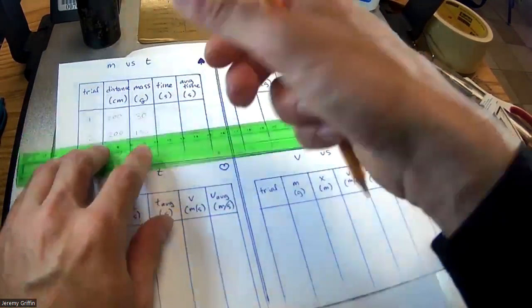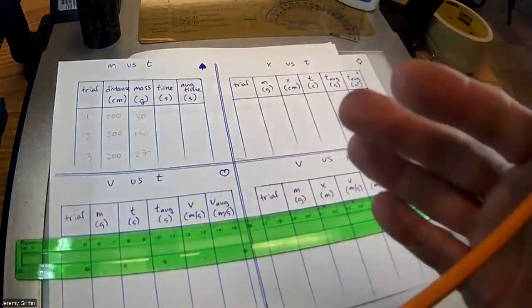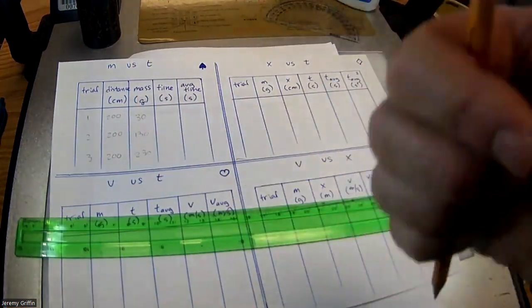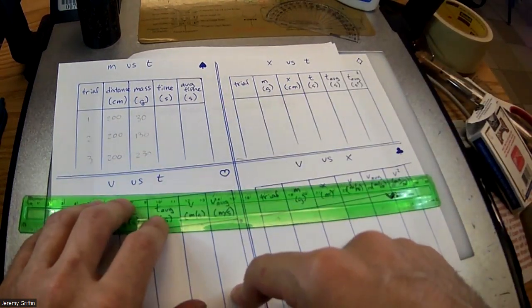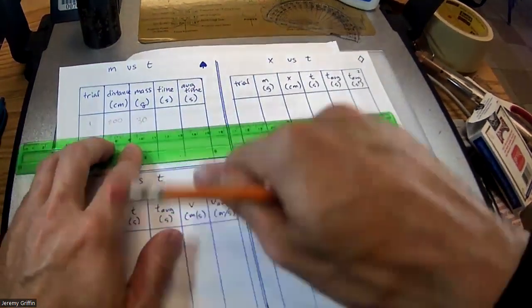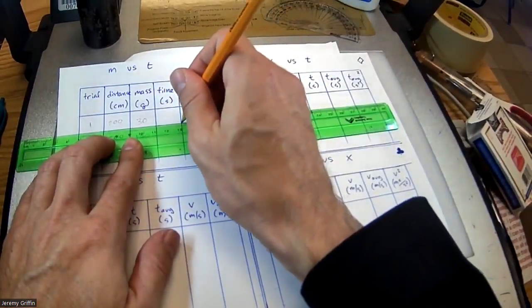Here's what I want you guys to do. Because of the stopwatch, this is like the biggest error that involves most labs, trying to figure out when to start and stop. Somebody lets go of the car, the other student is trying to use the stopwatch. You guys brought your cell phones today, right? Good, I was hoping you would, because that's how you guys are going to measure time. Do 3 and take an average. That's what we're gonna do.